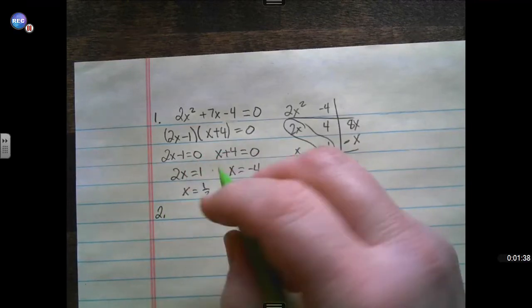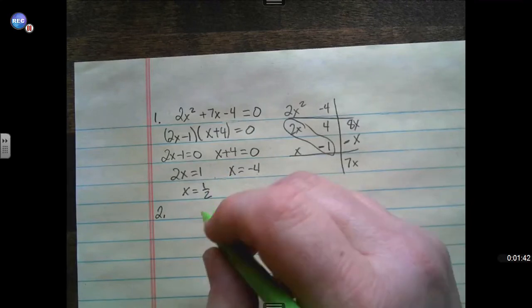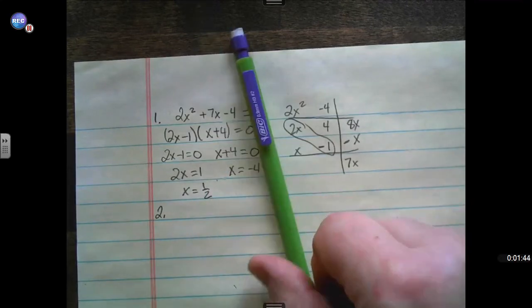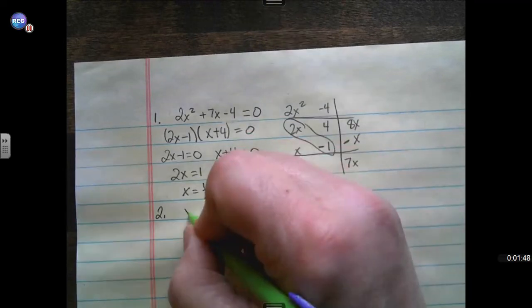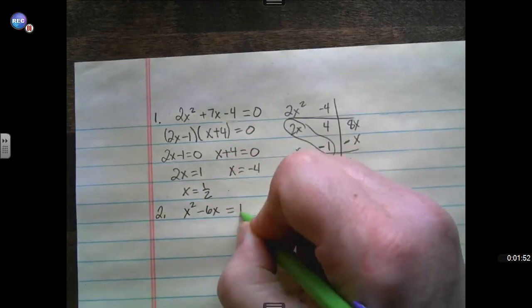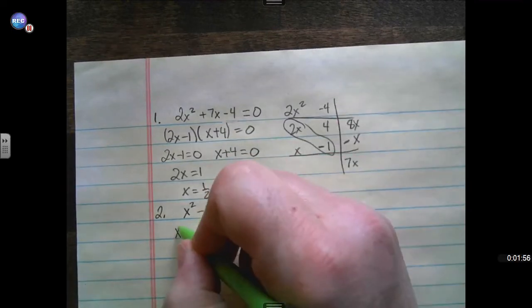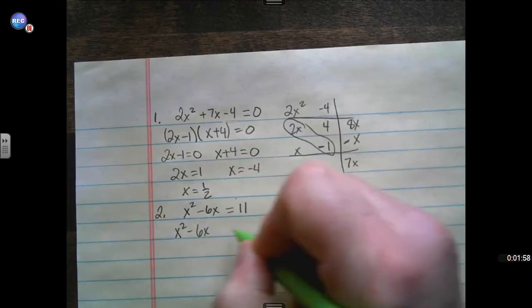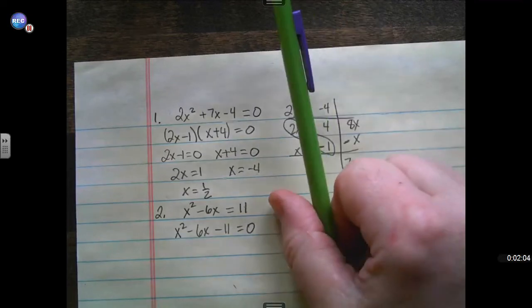Number 2 is x squared minus 6x equals 11. And so x squared minus 6x minus 11 equals 0. Our first task is to set it equal to 0.